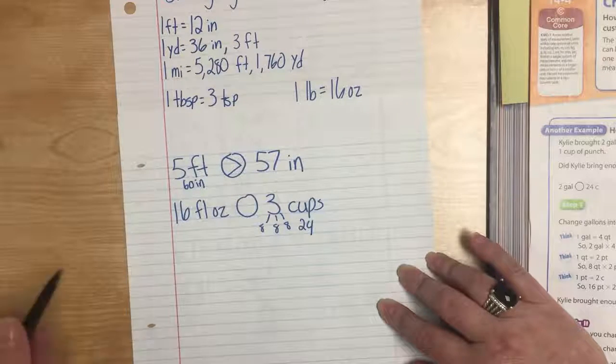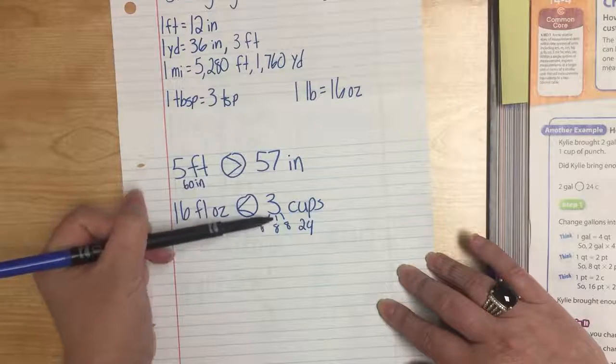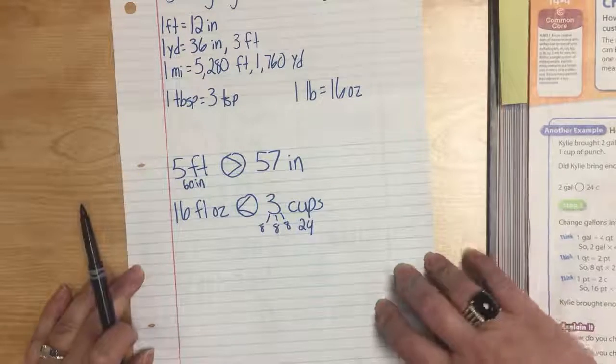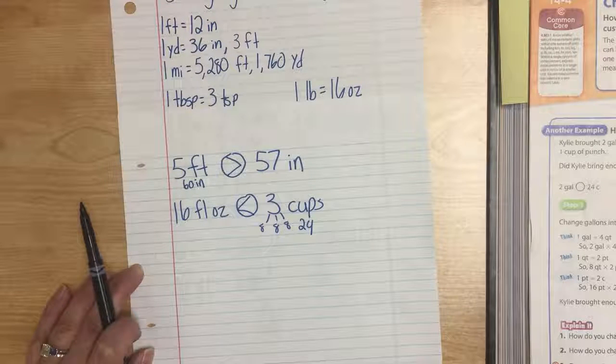Well, which one's bigger? 3 cups is bigger. Notice how I'm following that same procedure that I've done when dealing with fractions. I separate out what the one thing is. If I know that there are 8 fluid ounces, that means there are 8 fluid ounces 3 times, because that's 3 cups worth. So I separate it out so I can see it.